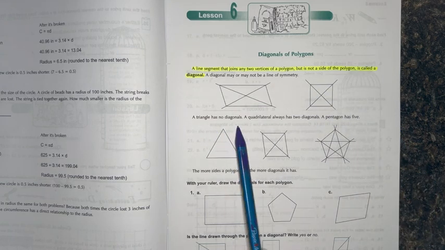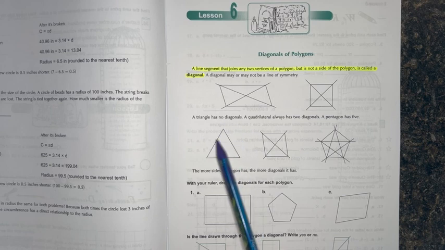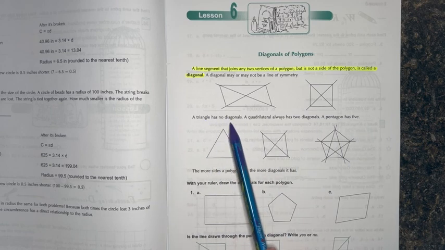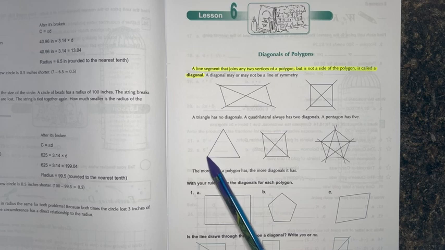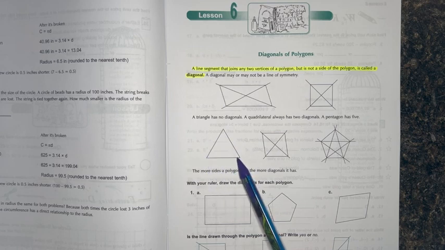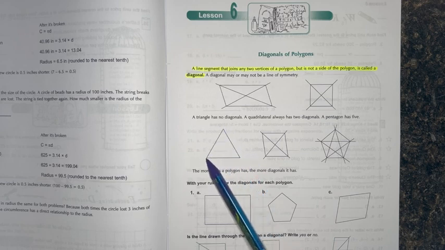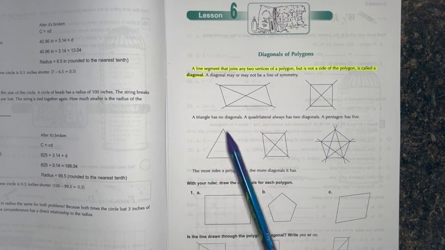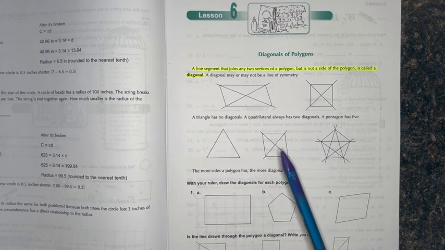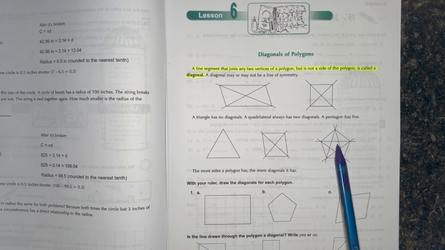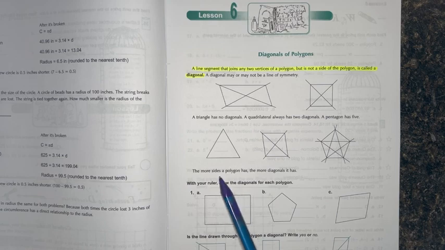It says here a triangle has no diagonal. I tried to combine those two words, right? Because none of its sides are non-adjacent. They're all adjacent to each other. This side is right next to this side, which is right next to this side, which is right next to this. There are no non-adjacent sides, okay? So it doesn't have a diagonal. But squares do. A pentagon has 5, right? A quadrilateral always has 2. A pentagon always has 5. The more sides your polygon has, the more diagonals it has.